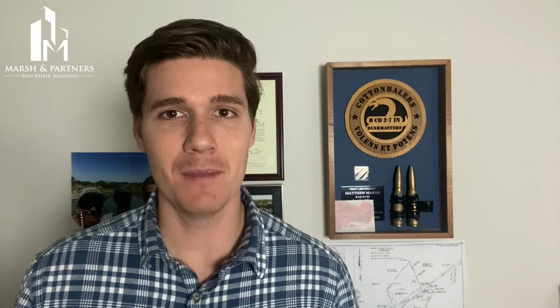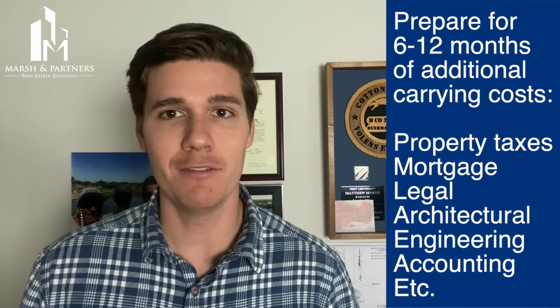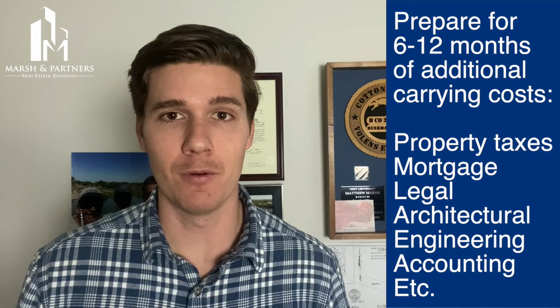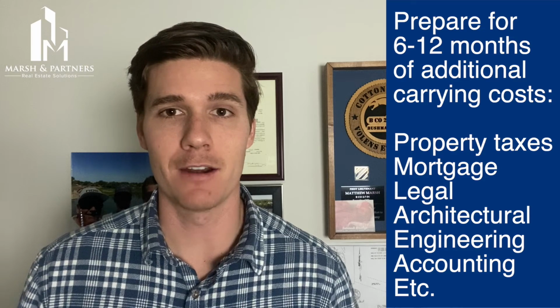At any time during rezoning, you might be required to make corrections, undergo further deliberations with subcommittees, and resubmit the application for further review, which could result in more expensive and further project delays. Depending on the city or the county, it can take 6 to 12 months, sometimes more, to navigate a rezoning. So as a landowner, that's 6 to 12 months of additional carrying costs. Things like property taxes, mortgage if you have one, legal, architectural, engineering, and service provider fees.